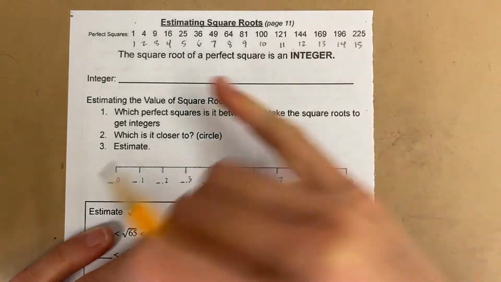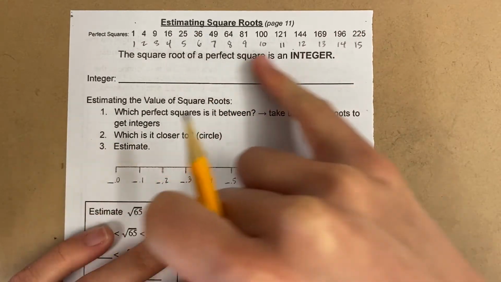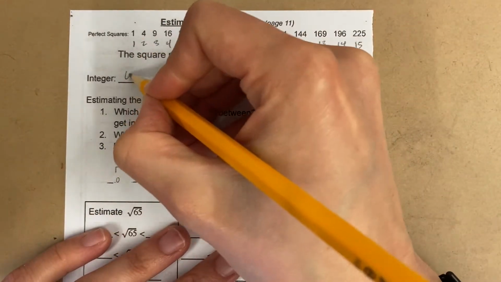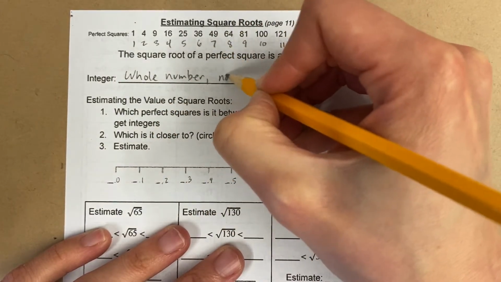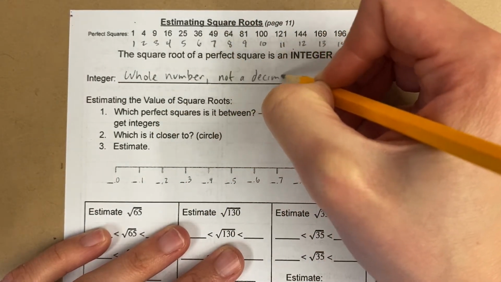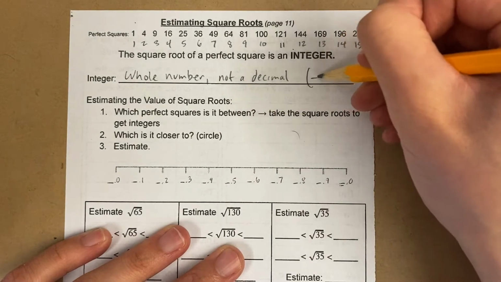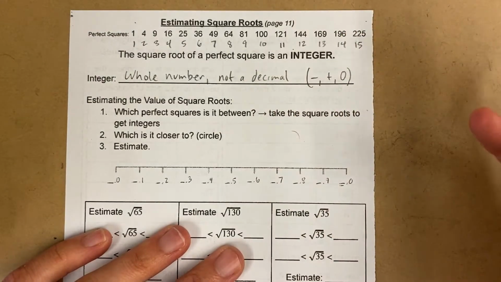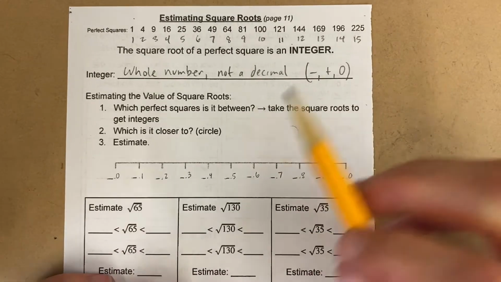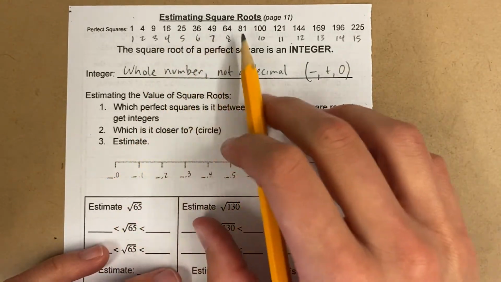Okay, so each of these is a perfect square, and the square root of each of them is an integer. An integer is a whole number, so not a decimal. An integer can be negative, it can be positive, it can be 0, but what it can't be is like 3.5. So each of these has a square root that's a whole number.